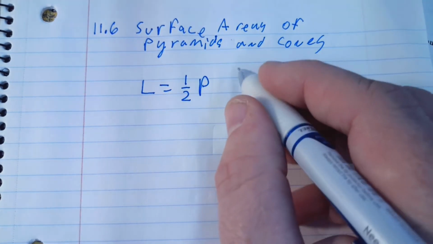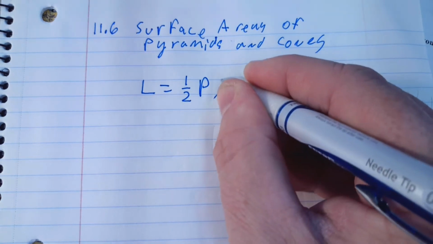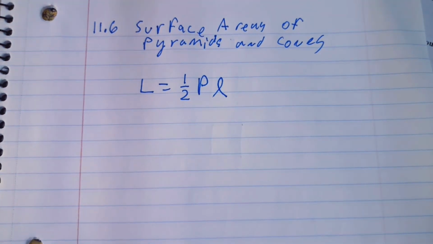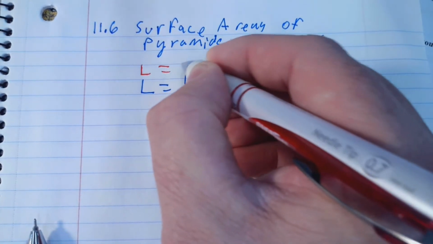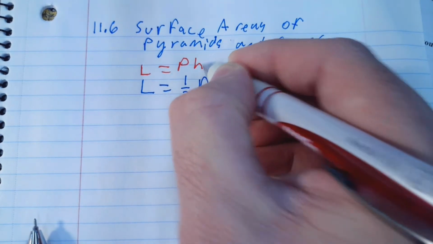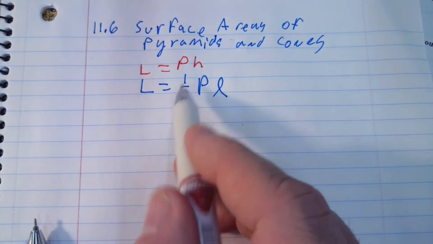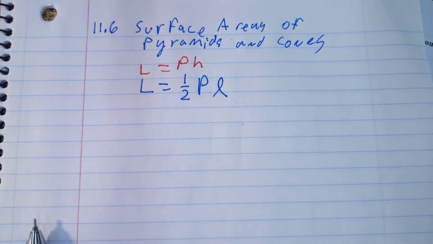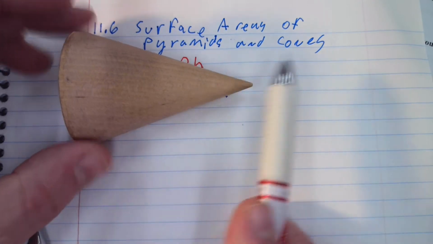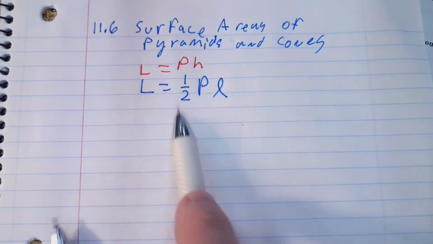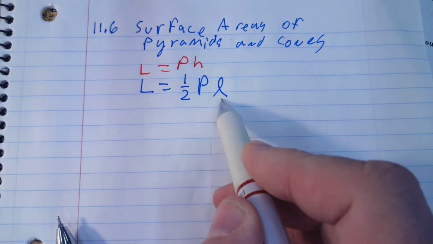perimeter, and then there's a cursive L, and I'll explain what the cursive L stands for. So the one we did yesterday for prisms was lateral area is just what? P times H. So this is 1/2. Okay, so that's the difference. It makes kind of sense that if it comes to a point as opposed to coming to a circle, it'd have less surface area. We're going to discuss what this is.